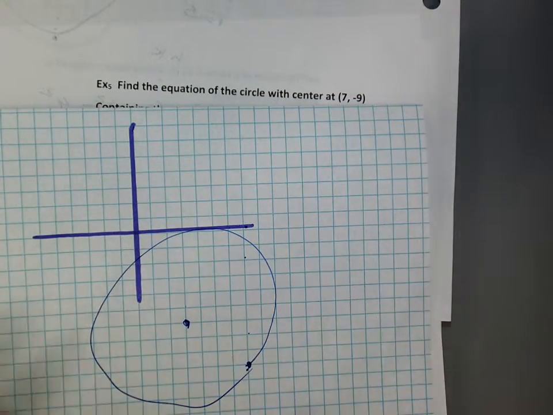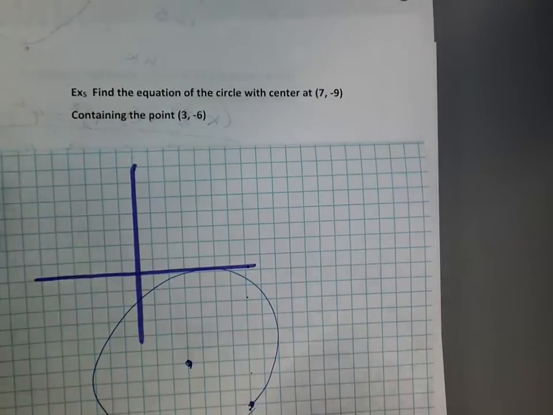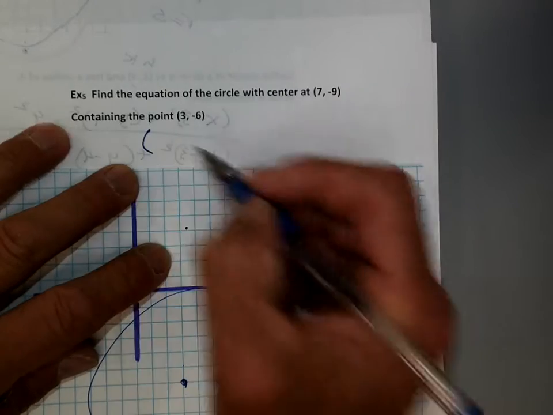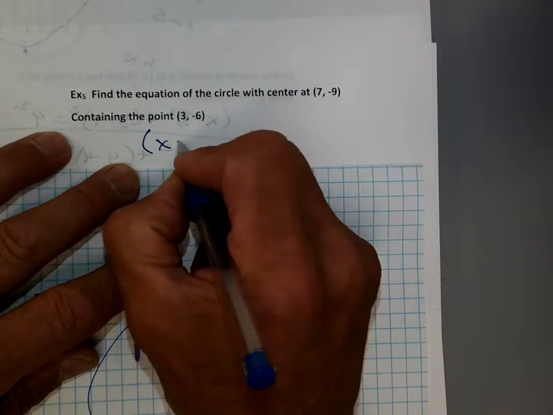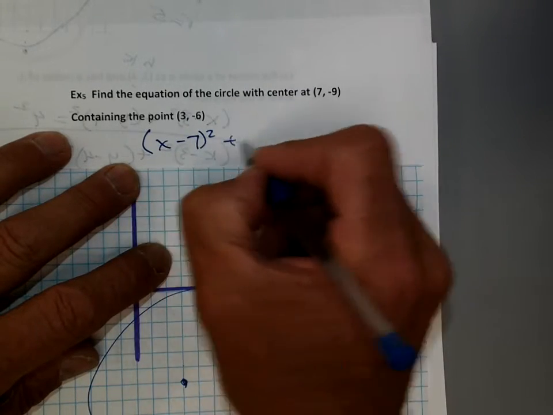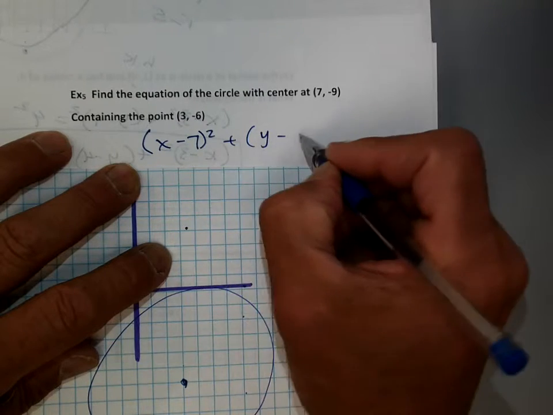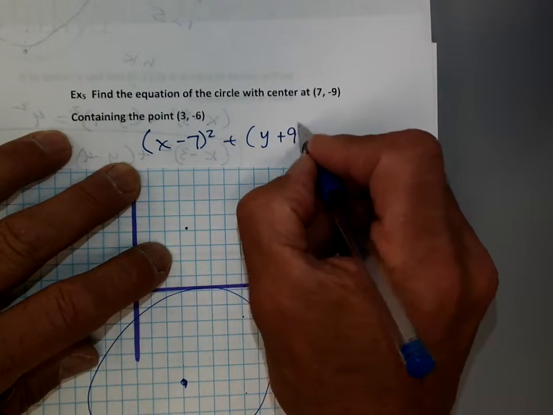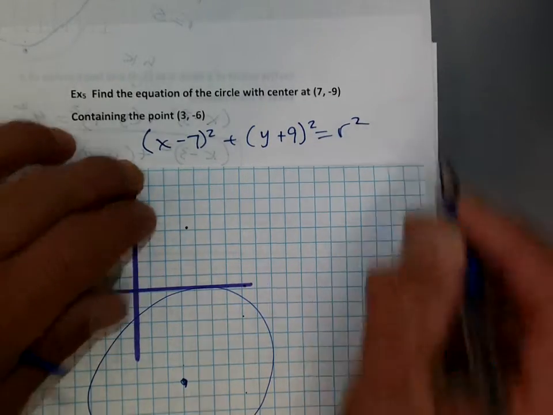What we know is we at least know this. My equation is going to be (x - 7)² + (y - a positive 9, or plus 9)² = r², okay?